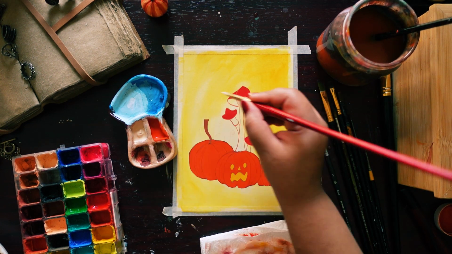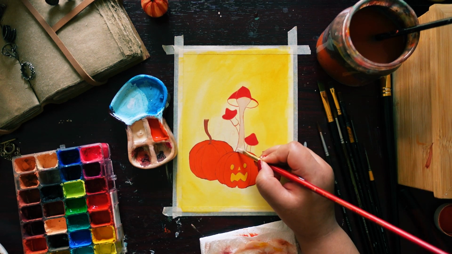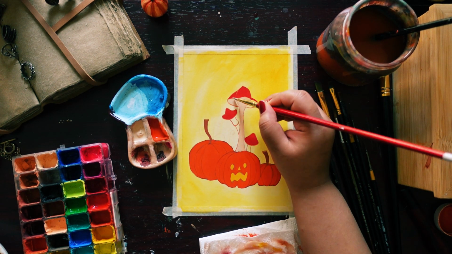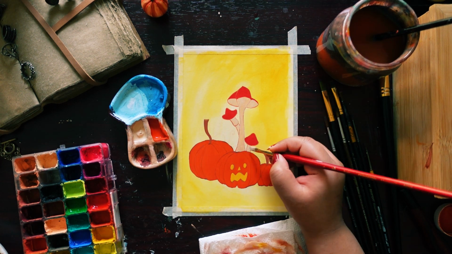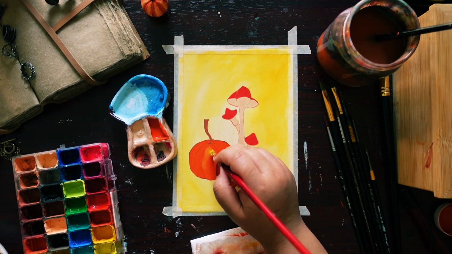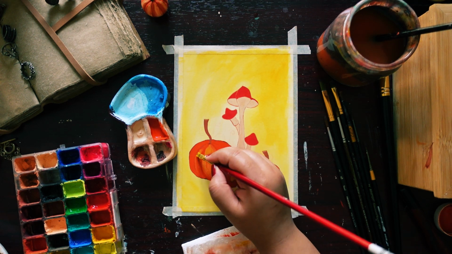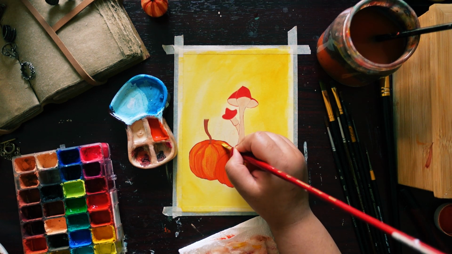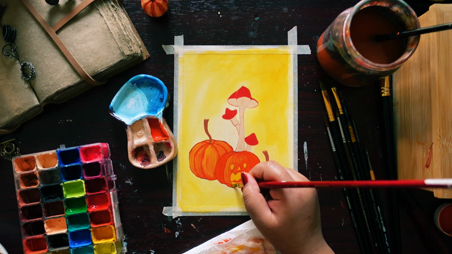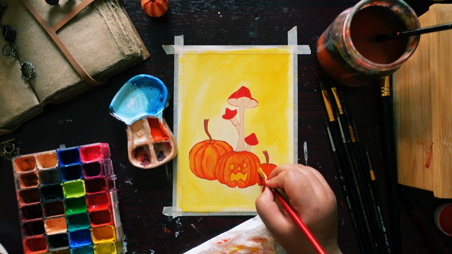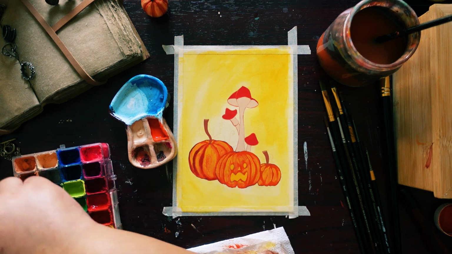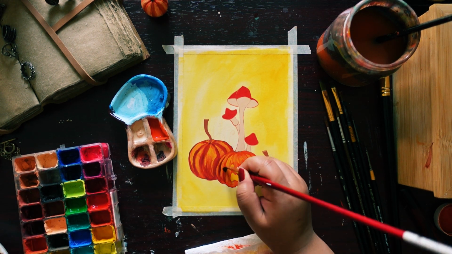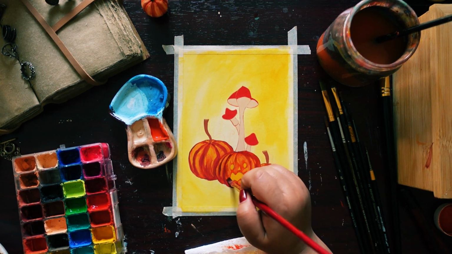Then using burnt sienna and a mix of white with a tiny bit of burnt umber, I will paint the stem of the pumpkin and the mushrooms. Using the dry brush technique, I will add highlights using cadmium yellow on all the pumpkins. Now again using a mix of burnt sienna and crimson, I will add shadows on the pumpkins.